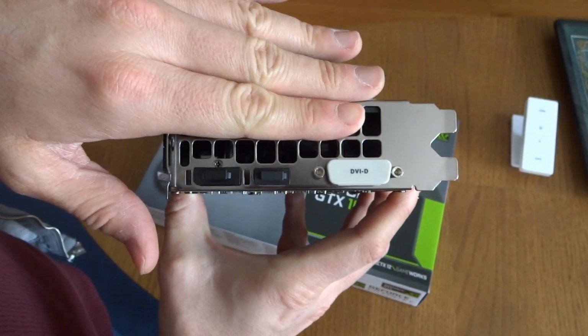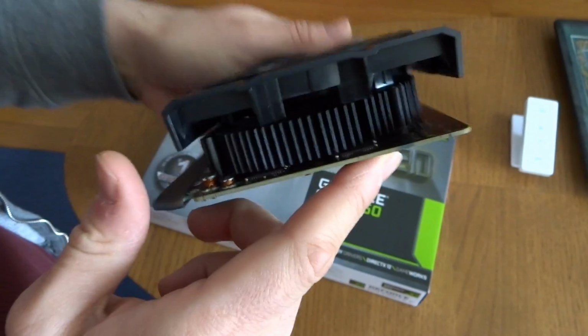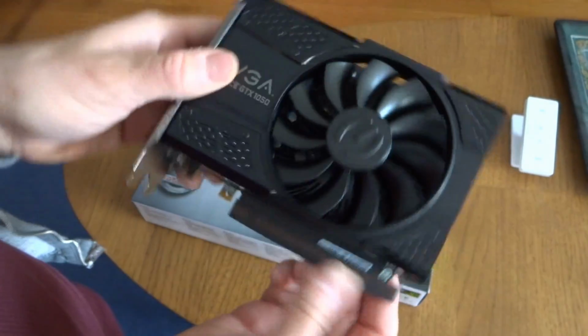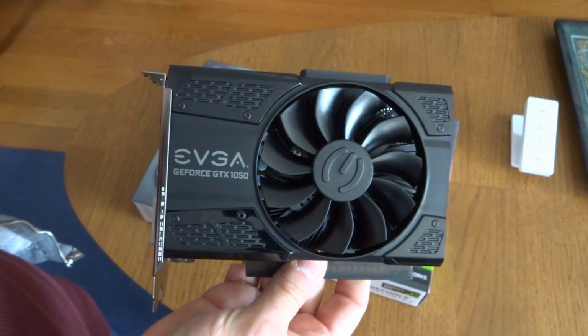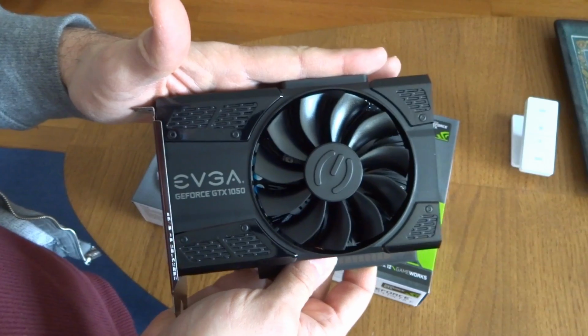It's still a dual slot solution, but as you can see here, there is no power connector, and this is pretty much standard on all of these. I think maybe there's some that do, but generally they don't have a power connector. So keep in mind that limits your overclocking potential.